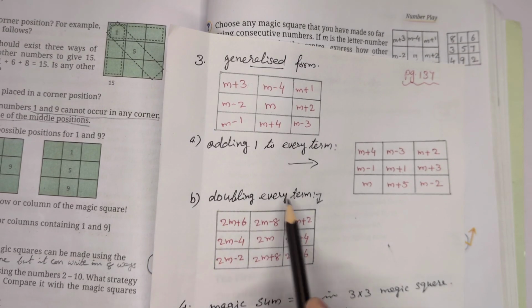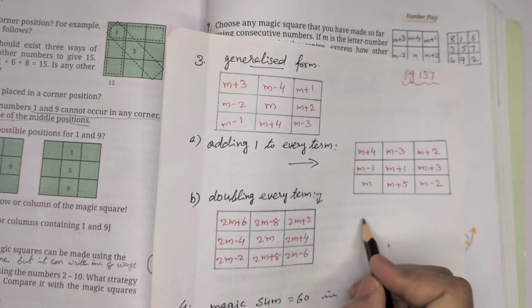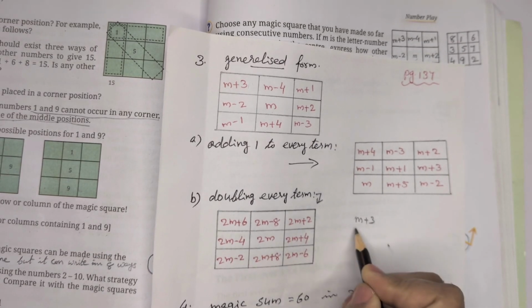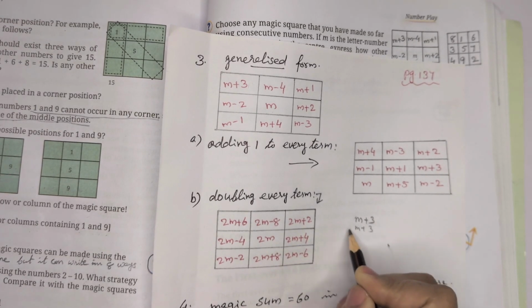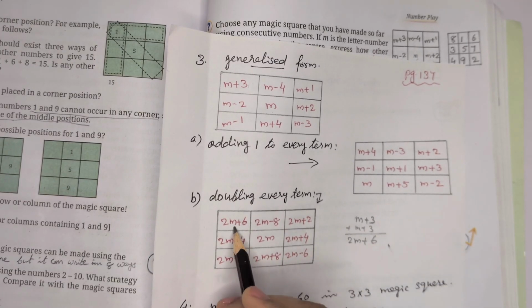Part B, doubling every term in the generalized form. Make it 2 times. First it is m plus 3, so m plus 3 plus m plus 3. Double means 2 times, so it will be 2m plus 6. That is the first number.